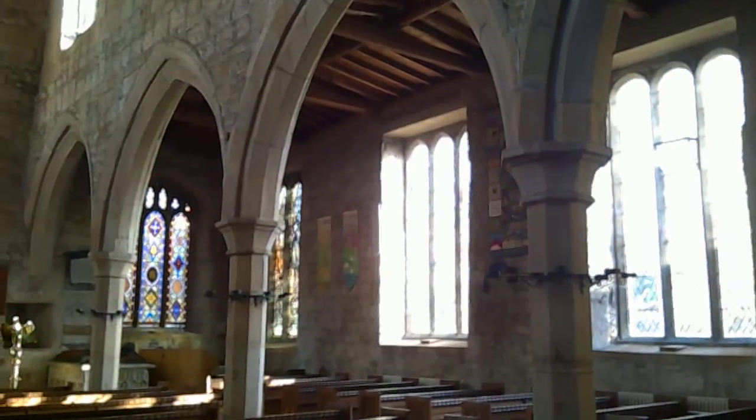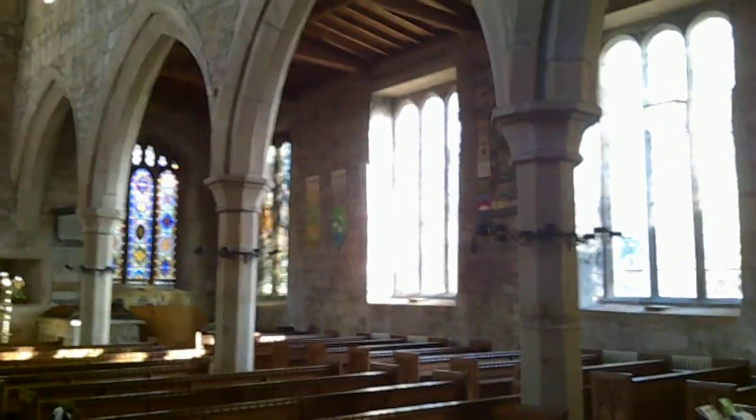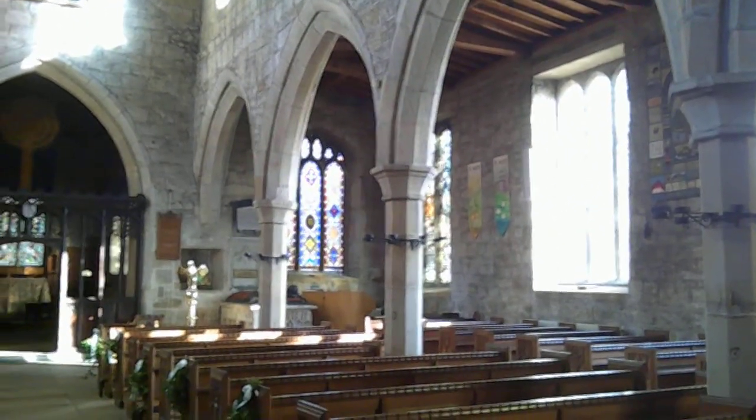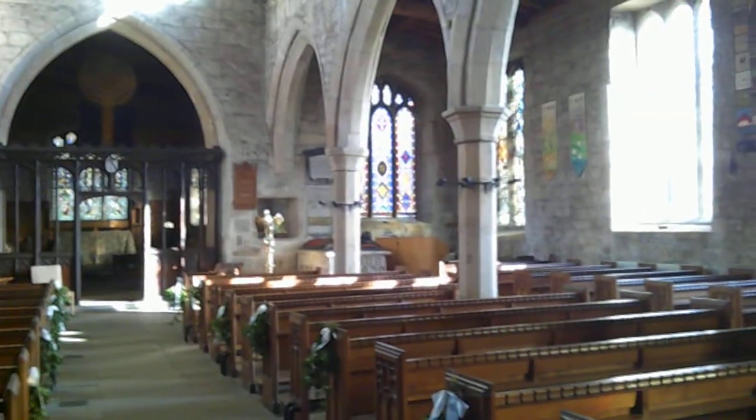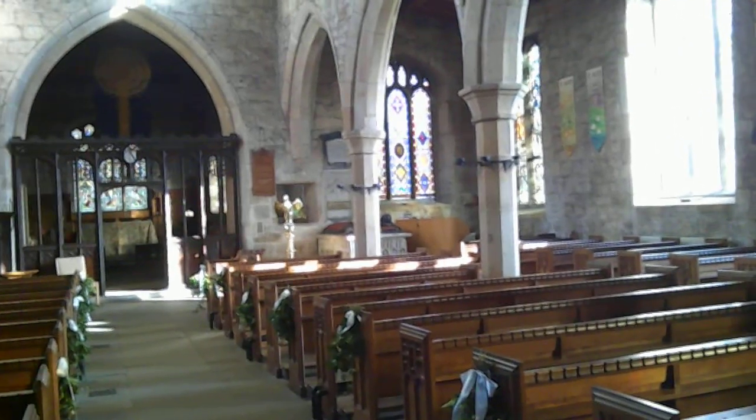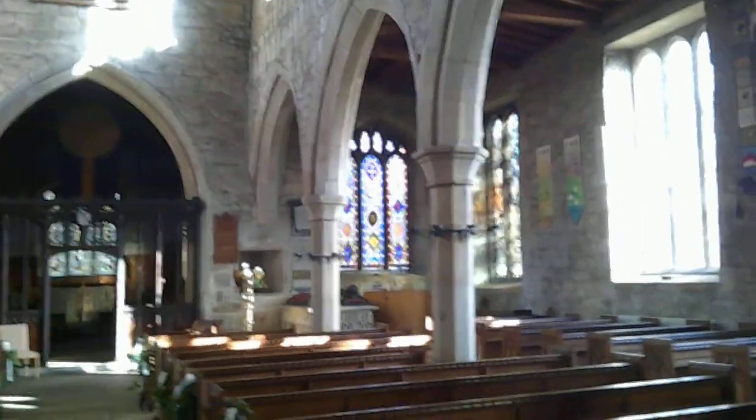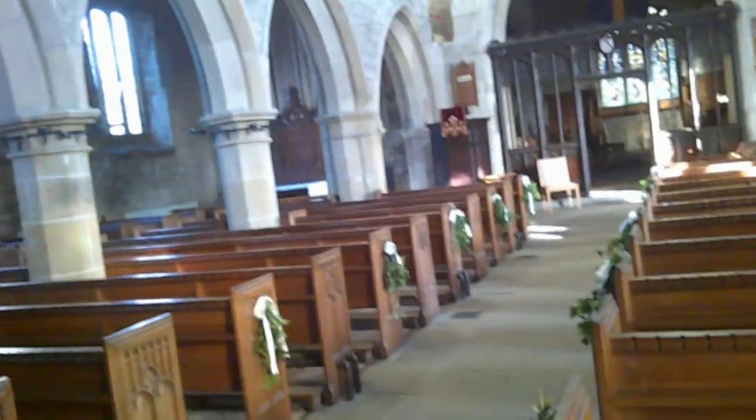You've got these slender columns here and these thicker ones here, which tell us that the south aisle is probably a little bit earlier, and this is a bit later. But you can just see there one of the tombs at the end. It's a very big church, and it's very large because it's quite important.